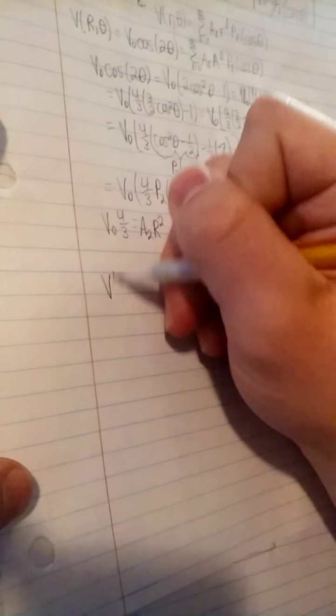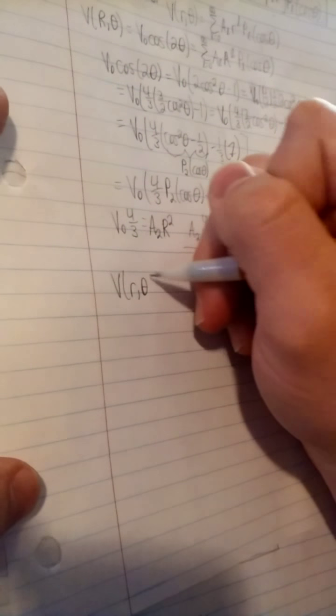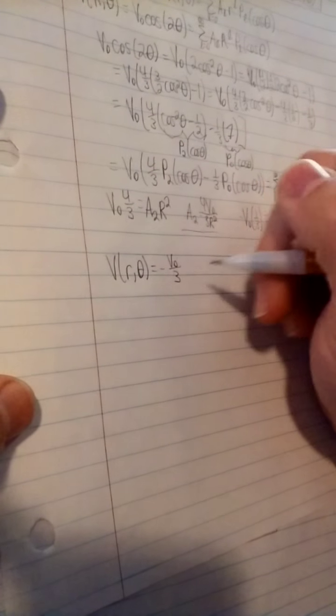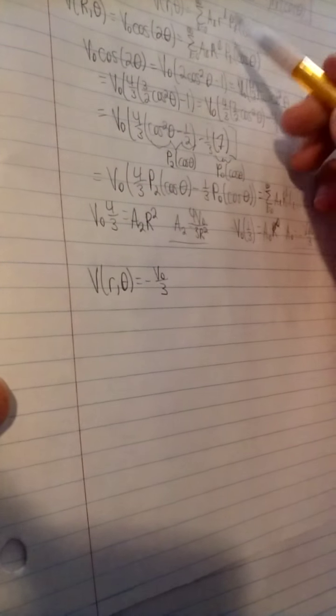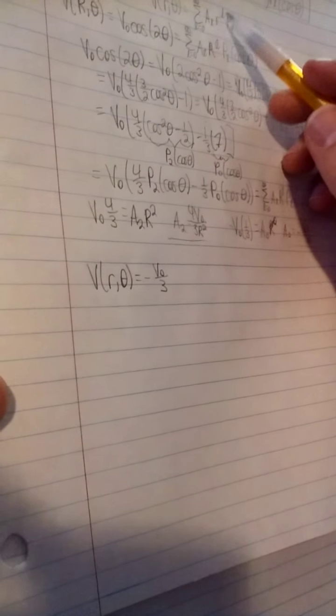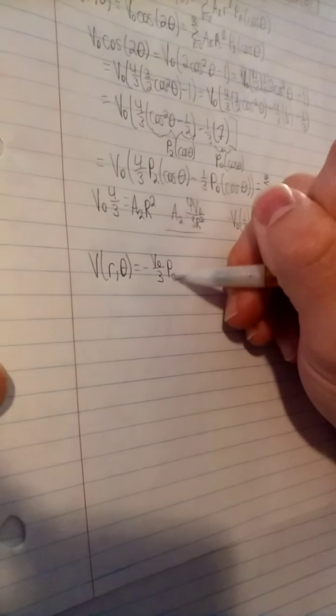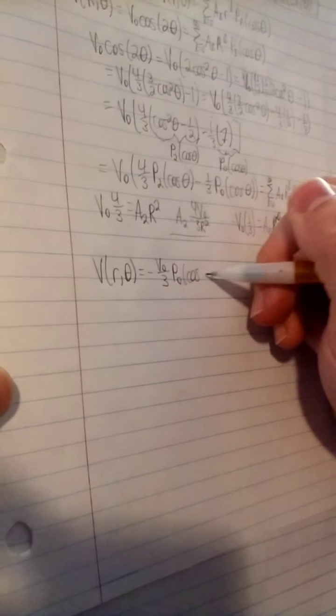So with those constants, we can write V of r comma theta. Without the sum, we have A naught, which is negative V naught over 3, times r to the 0th power, which is just 1, and then the Lagrange polynomial.